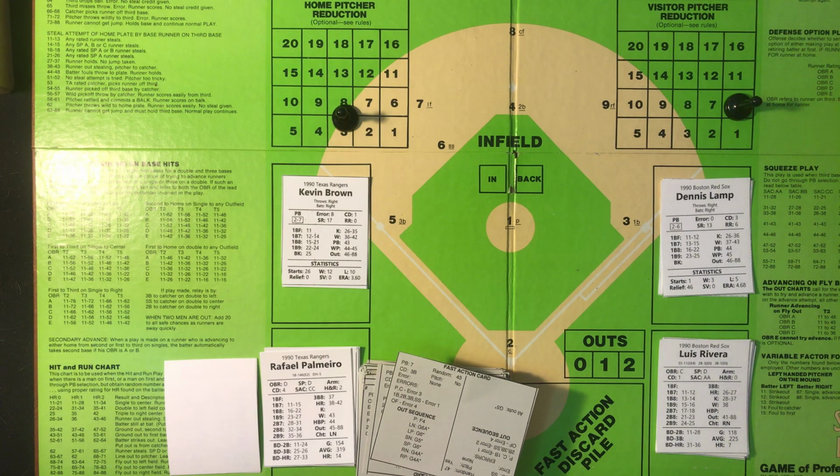Defensive option play, so the offense decides whether to send the runner at third or home. I have a rule that I use. That's basically with no outs, they hold. With one out, they try to score. And of course, depending on the speed of the runner as well. Squeeze play, you have advancing on fly balls. Then you have a lefty versus righty platoon aspect to this game as well.